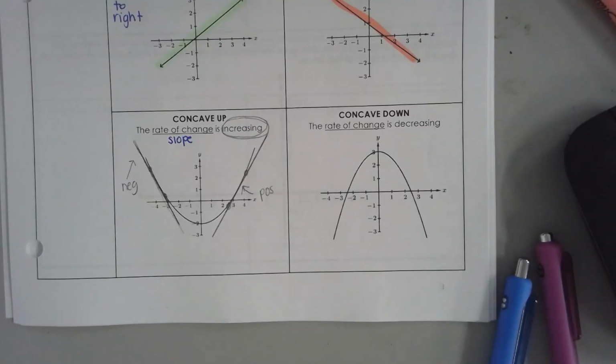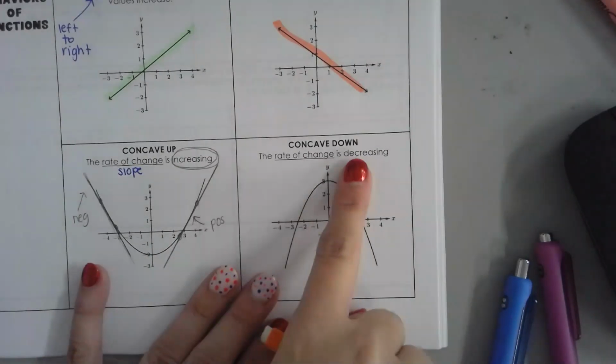So if you have a graph and I ask you, is it concave up or concave down? Visually, it's easier to see, oh, it's more like a smile, like a cup, okay? But when it gets to the reasoning behind it, we're looking for the rate of change is increasing. And then concave down is the opposite.